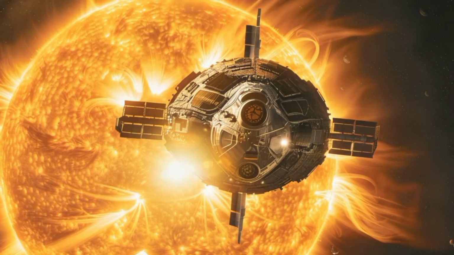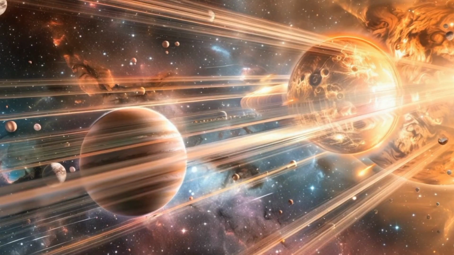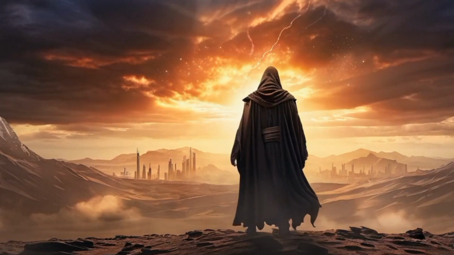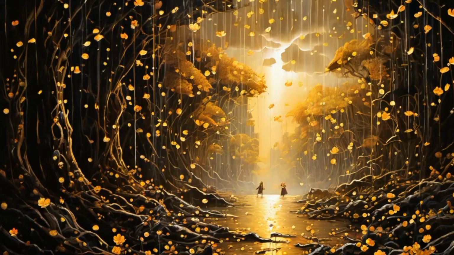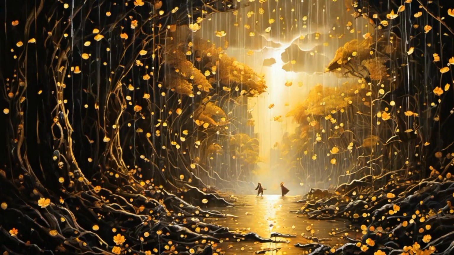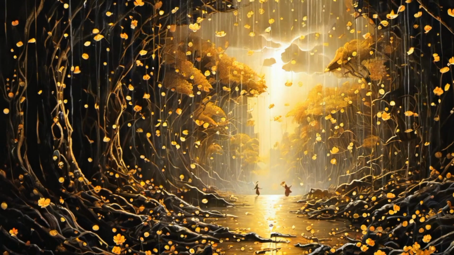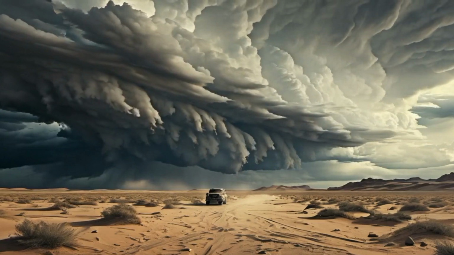Once material leaves the corona at supersonic speeds, it becomes the solar wind, which forms a huge magnetic bubble around the Sun, called the heliosphere. The heliosphere extends beyond the orbit of the planets in our solar system. Thus, Earth exists inside the Sun's atmosphere. Outside the heliosphere is interstellar space.